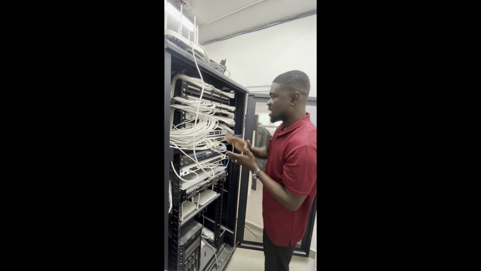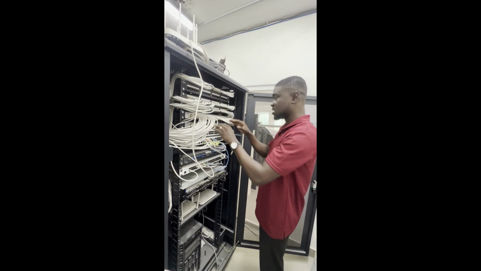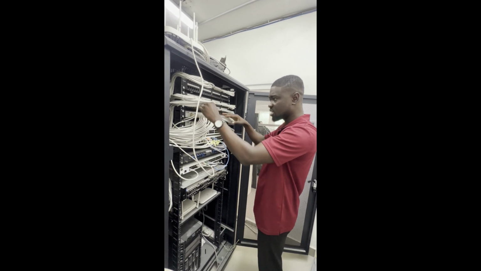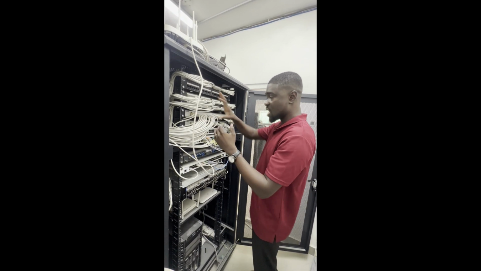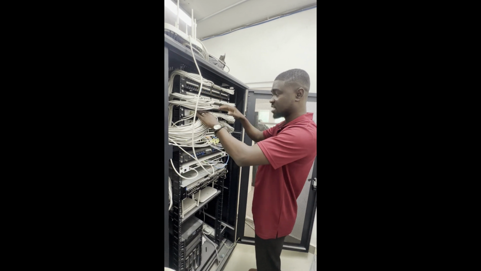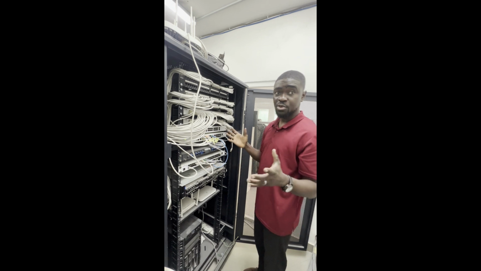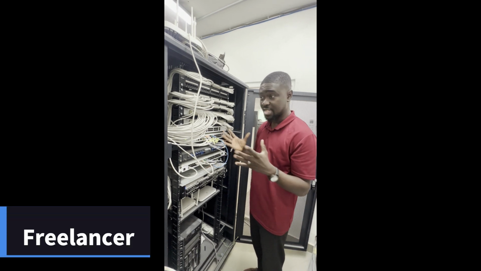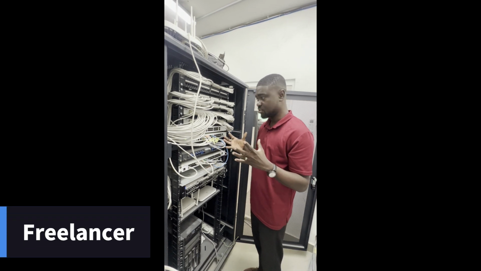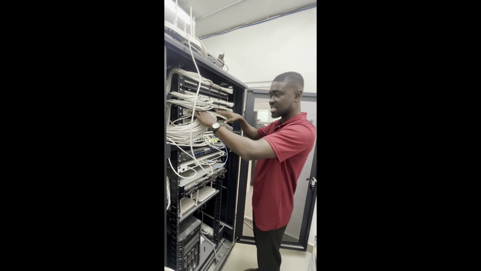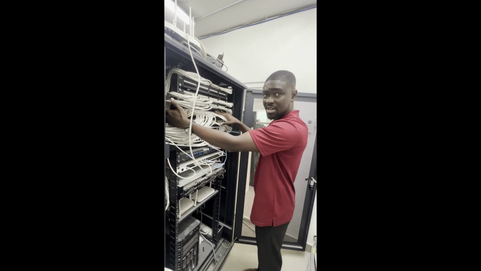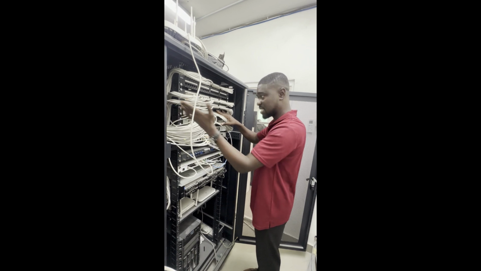Okay. Our next device here is the switch. There are several types of switches. We have so many types of switches. This is an Ethernet switch. In some instances we have PoE switches, which I'll talk about later in other videos. This is just an Ethernet switch, which is powered at the back of this device. It has a power connection at the back of this device.